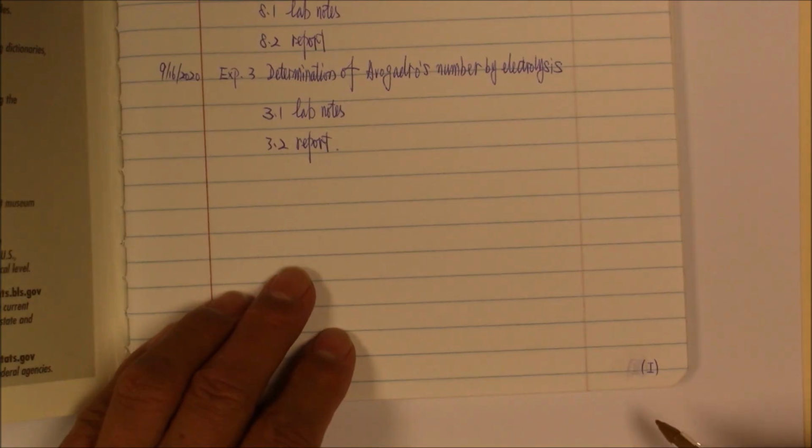On each page, you must have a page number. For the table of contents pages, I use Roman numerals, and for the lab note pages, I use Arabic numbers. But you can use all Arabic numbers if you want. It's not a big deal.